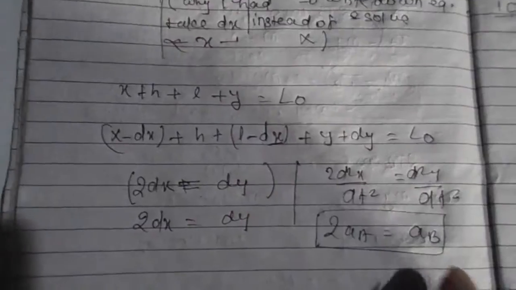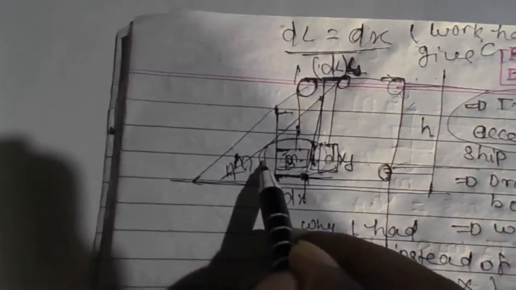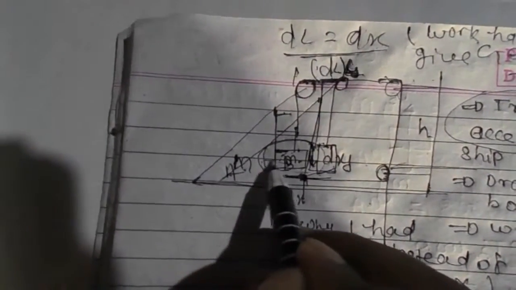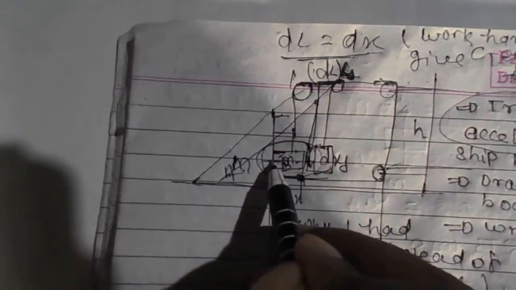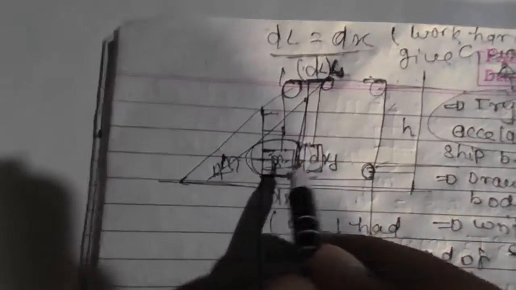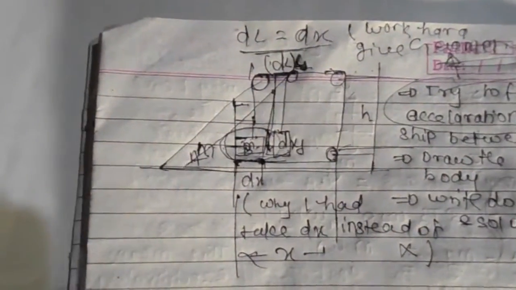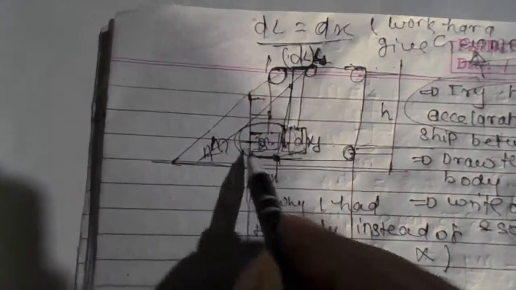Again here, one thing you should note, guys: here there is contact between A and B. Here there is contact between wedge A and block B. So here what is the acceleration?